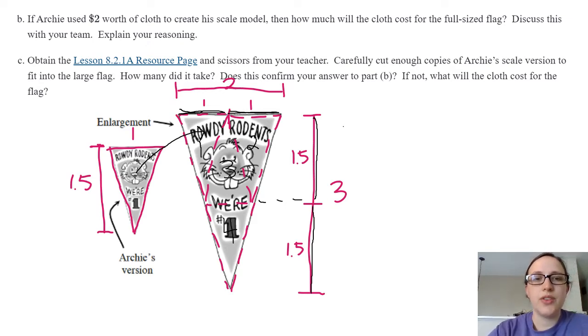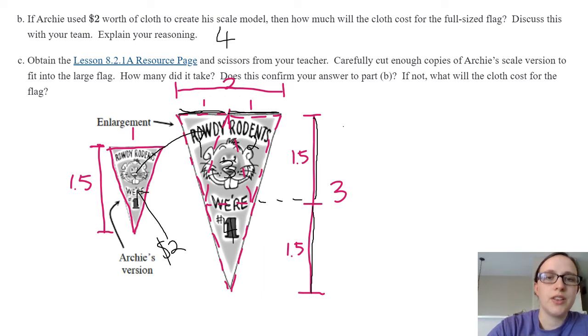So if we know that each of these flags is $2, then we should be able to figure out how much that big flag would cost. We want to multiply $2 times how many small flags would fit into the big flag. So 4 small flags fit into that big flag, so we're going to multiply 4 times the $2.